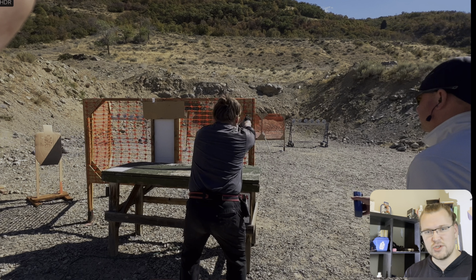And the third one is transition. So you finished your shot, recoil happens, you look at the next plate, and you are focused on that next plate, and it's the only thing that matters. And everything is measured against that next plate.